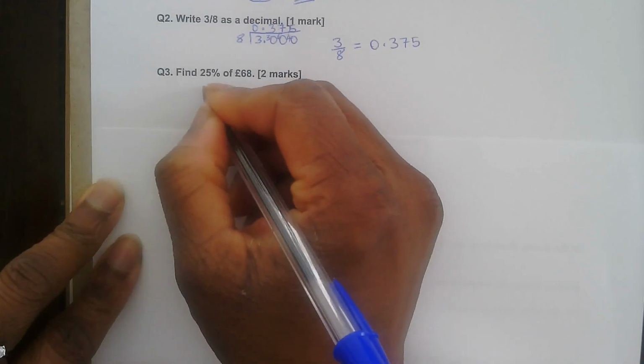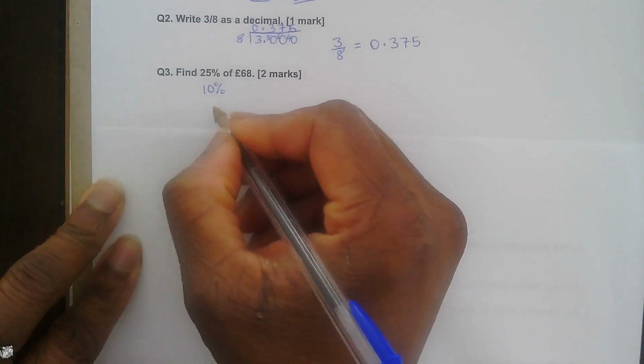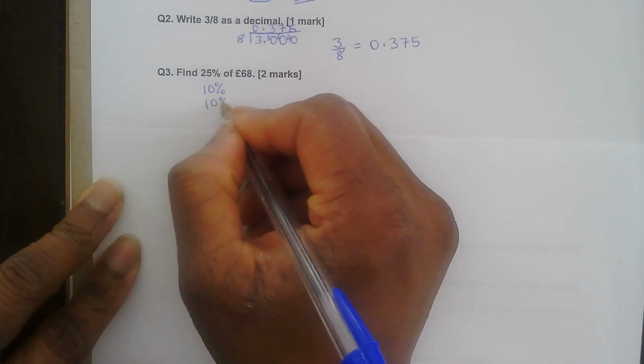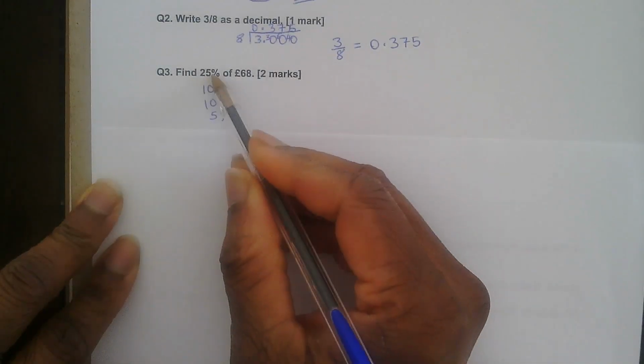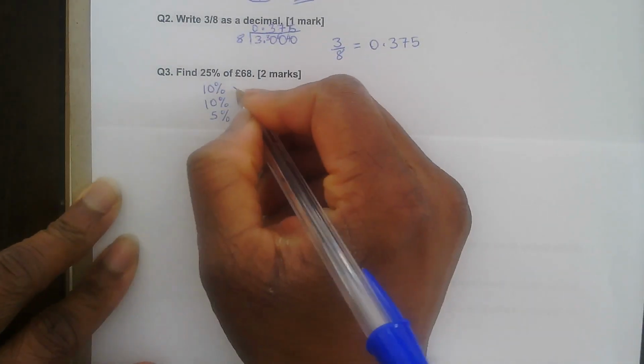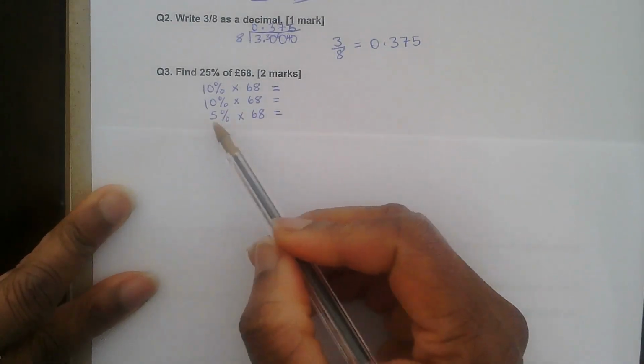The third one. Find 25% of 68 pounds. Without a calculator, you need a 10%, so you partition the percentage 25% into 10% and 5%. 10, 10, 5 is 25. But each one multiply by 68. And then what do we do?